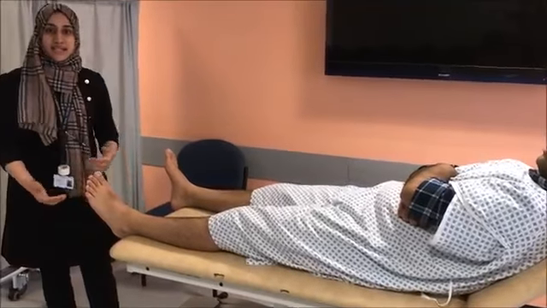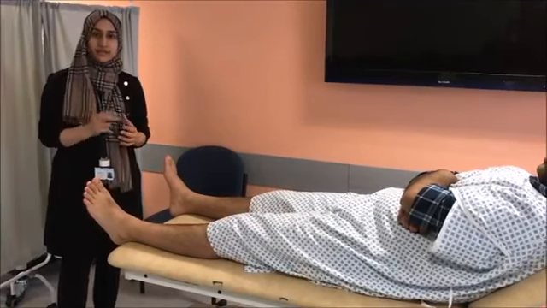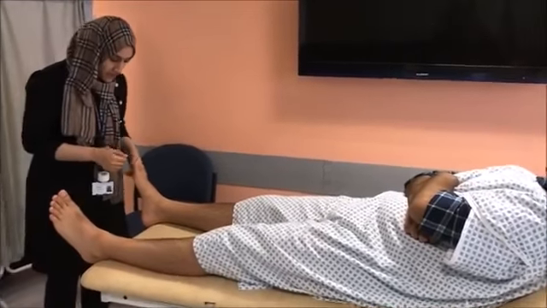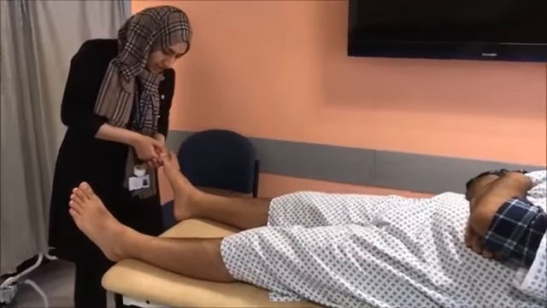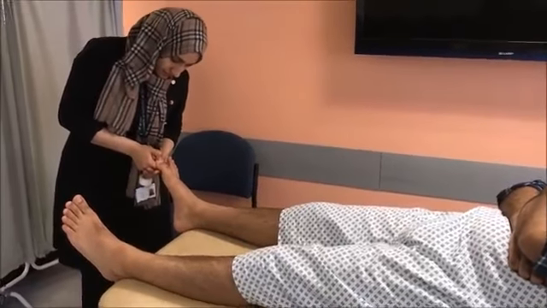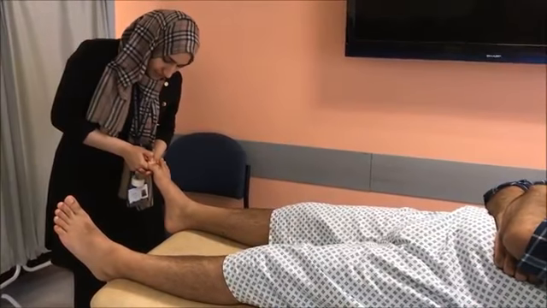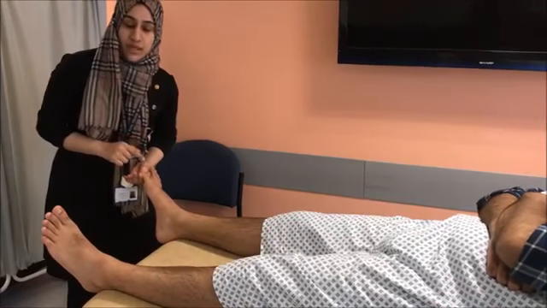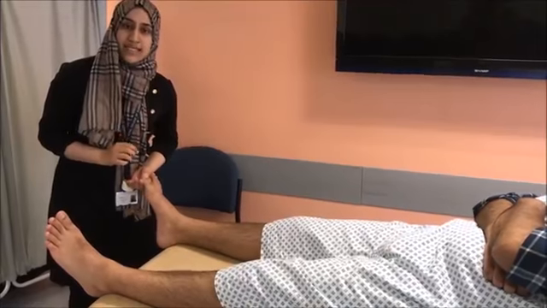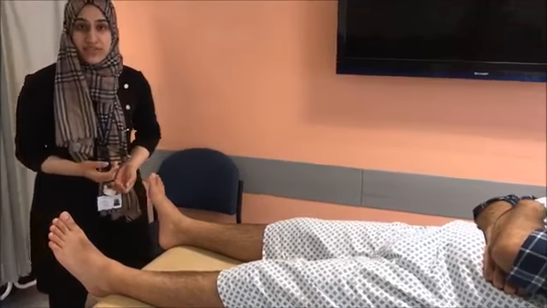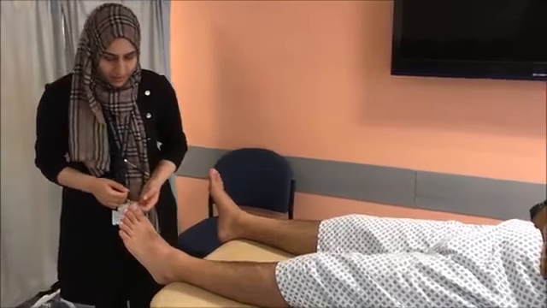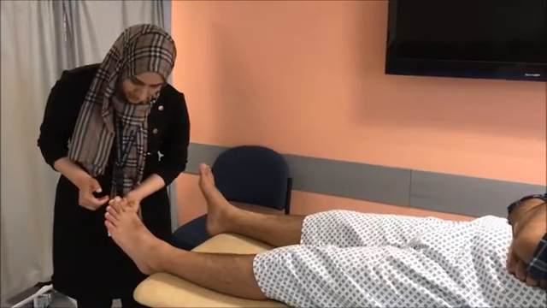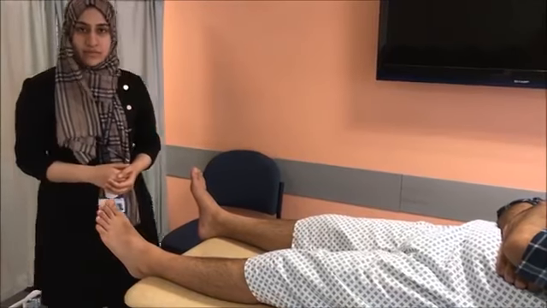After the temperature and tenderness, we will look at two things which are related to the vascular supply of the foot, which is the capillary refill. So we will press on the nail for about 5 seconds, and then remove and see if the nail reperfuses in less than 2 seconds, which is normal. If there's a delayed refill, that means there's a vascular compromise. And we will do the same on the other limb. So the capillary refill is normal on both sides.